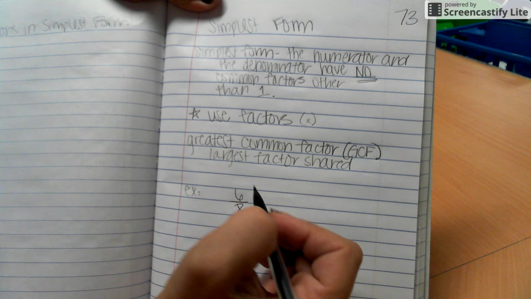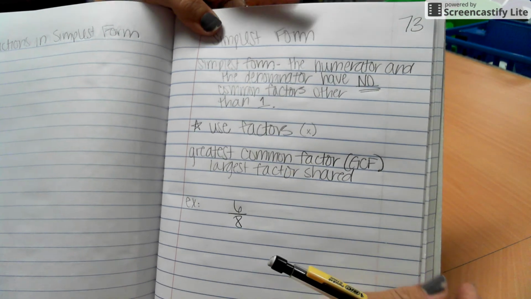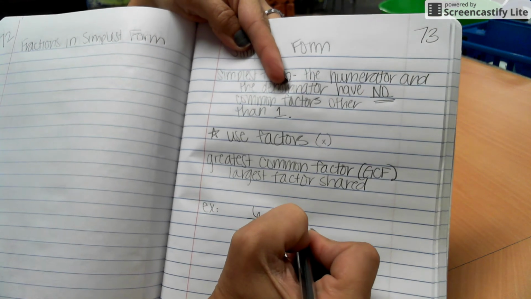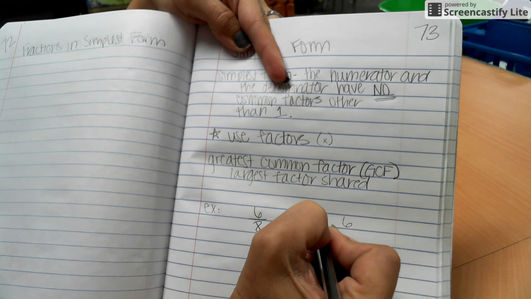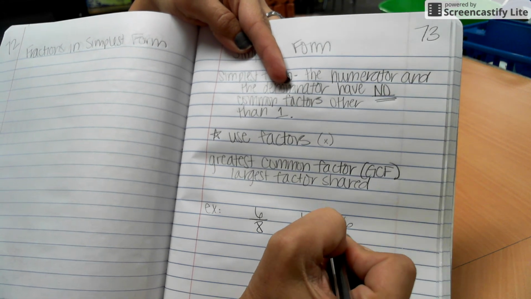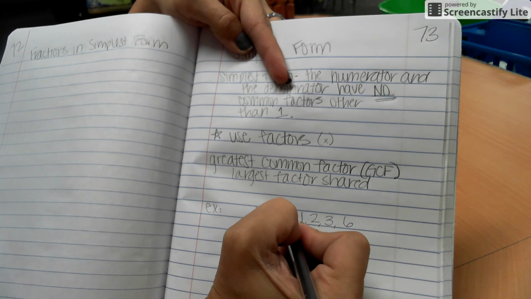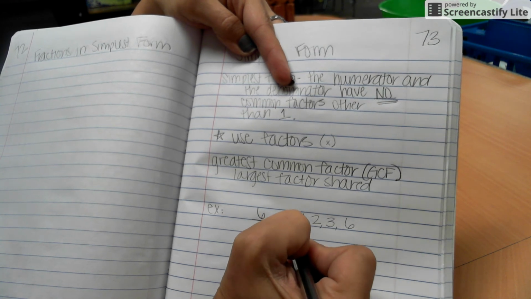All right, so we're going to start with our numerator and we're going to write the factors. Now I said factors are what you multiply. So what do you multiply together to get 6? Well, I can multiply 1 and 6. I can multiply 2 and 3, and that's it. So those are my ones for 6. Now I'm going to see what I can multiply together to get 8.